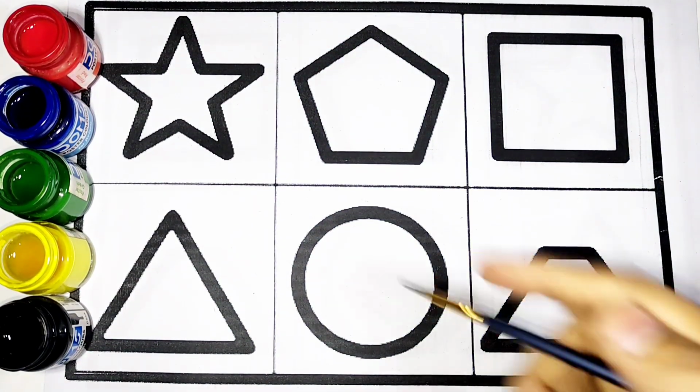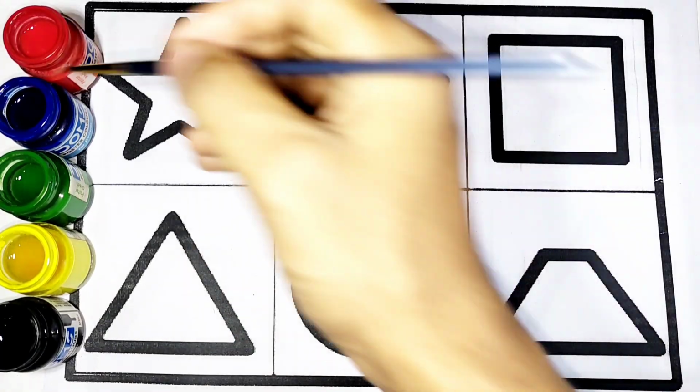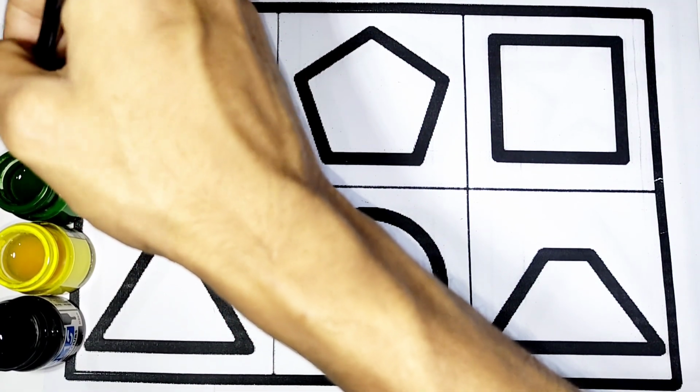Hello kids! Today we are coloring 2D shapes. First we are using blue color and now we are mixing blue color.